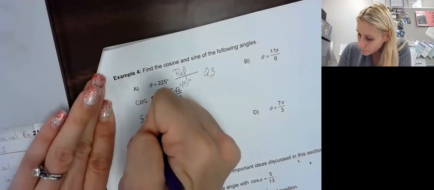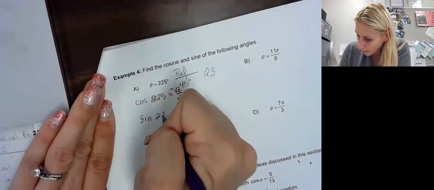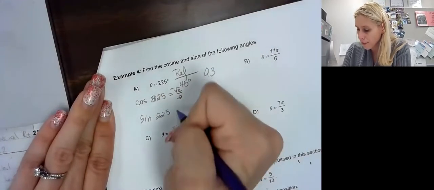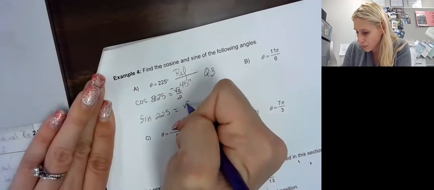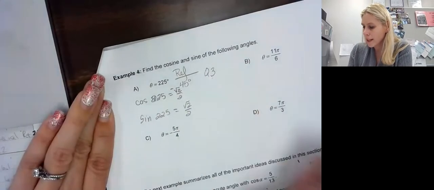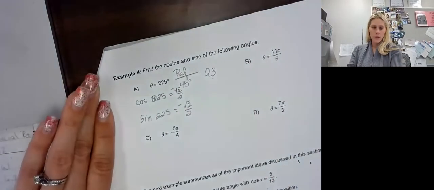Whereas sine of 225, well, we know it relates to the 45-degree angle, so that's square root of 2 over 2. And in quadrant 3, sine is also negative.